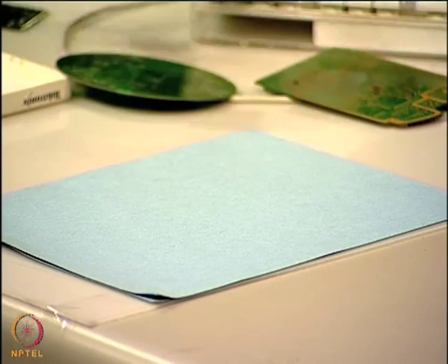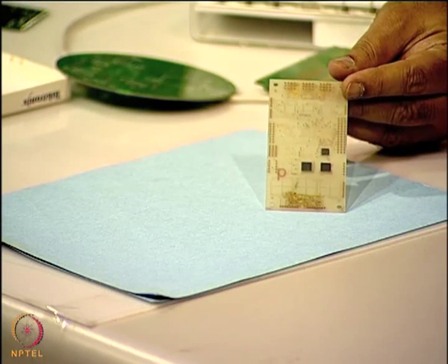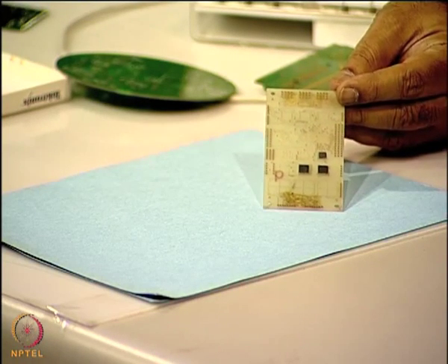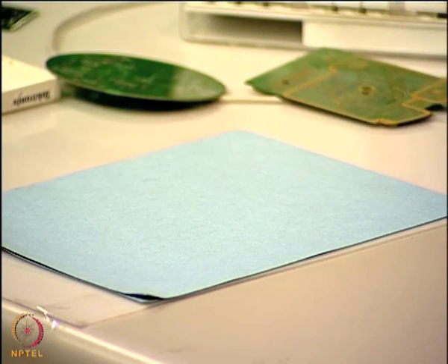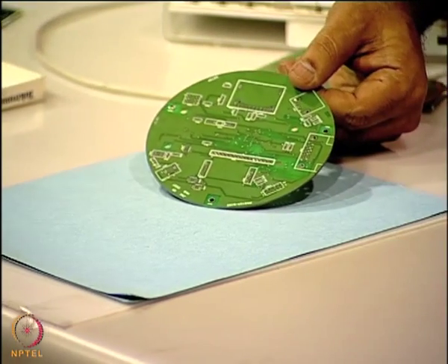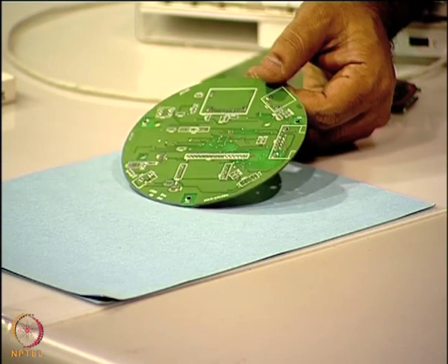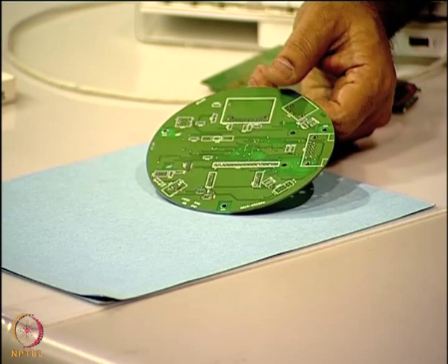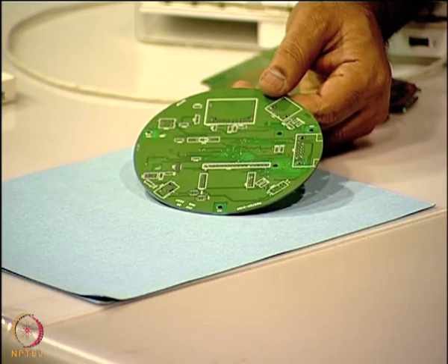Now, typically you can manufacture a single sided board, as you can see here, in which case the circuit areas will be on one side of the substrate. Then you can have a double sided board, as you can see here. This is an odd size PCB, typically an irregular form of PCB which I am showing you here, a circular printed circuit board.